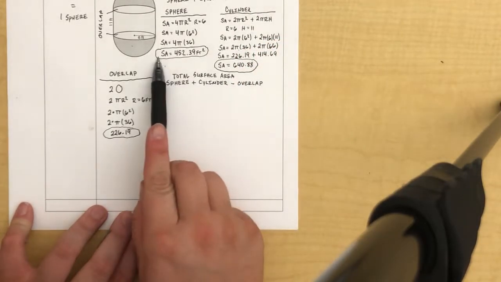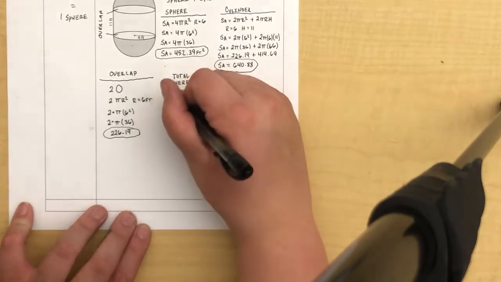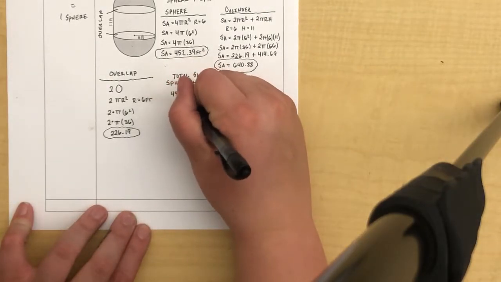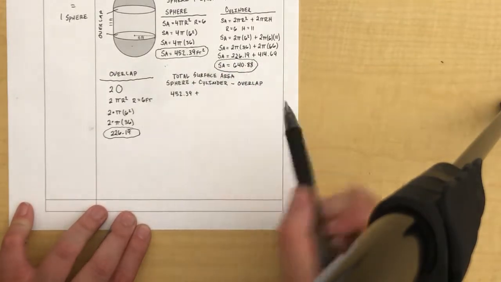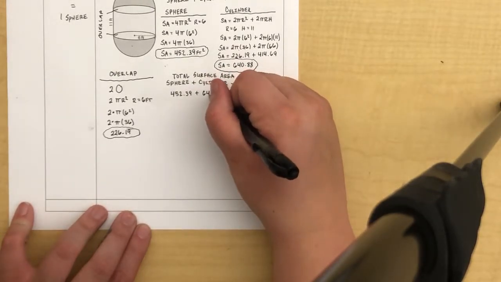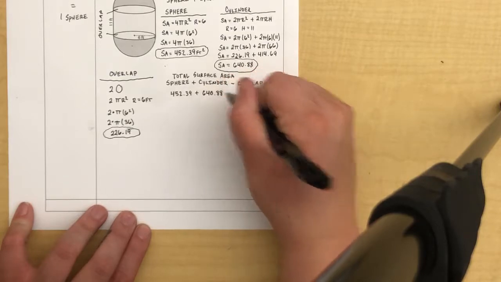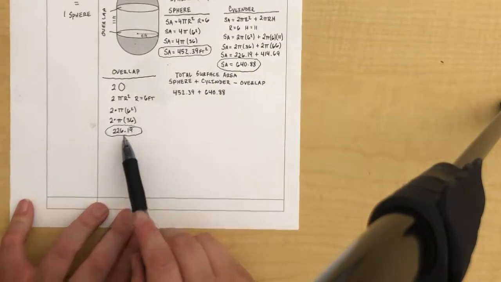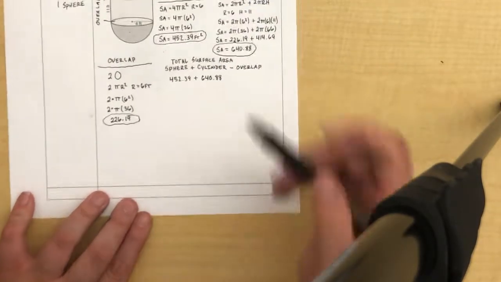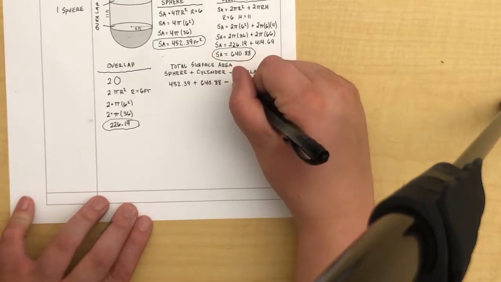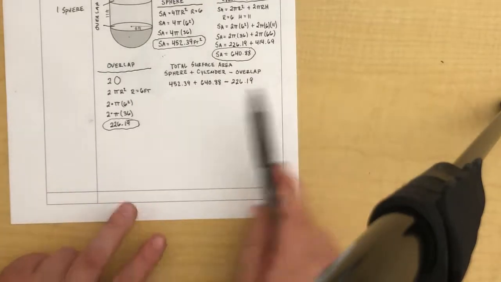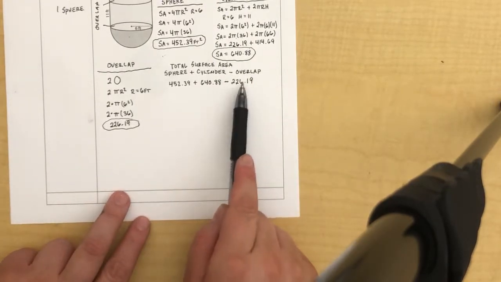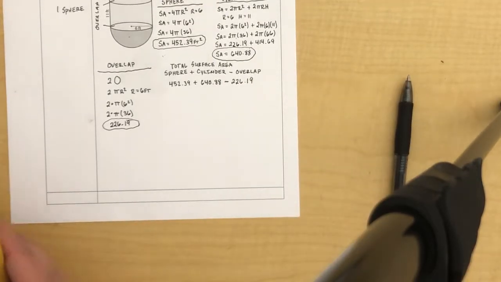The sphere is right here, it's 452.39. The cylinder is 640.88. And the overlap is what we found earlier, that's 226.19. Now what I will say is that we're going to add before we subtract. So let's go ahead and do that.